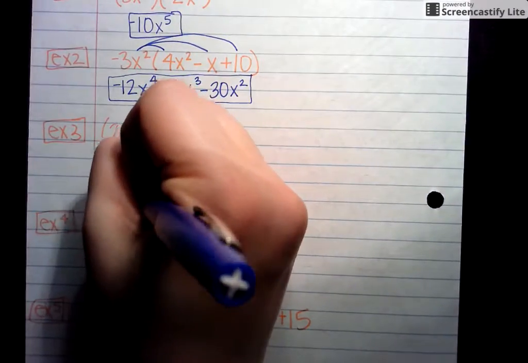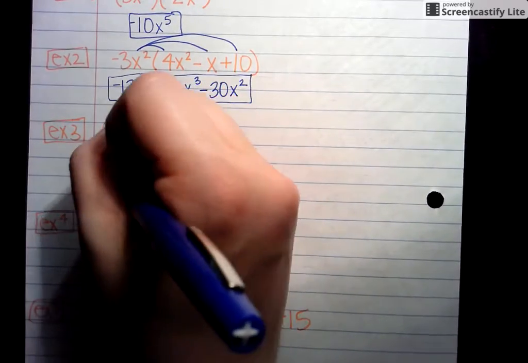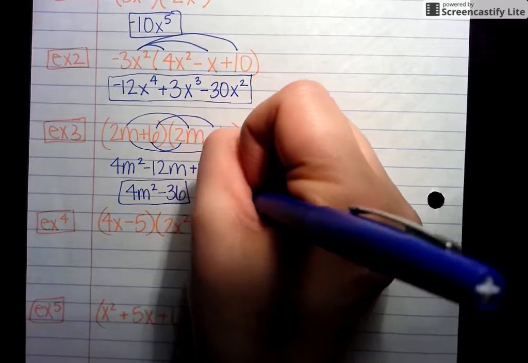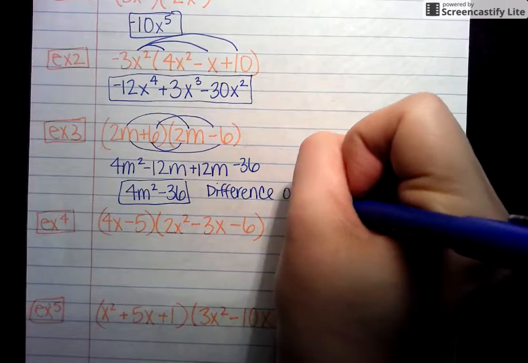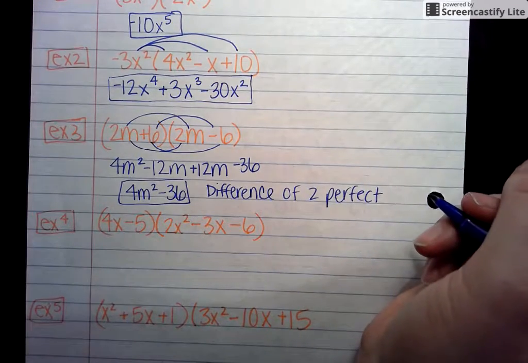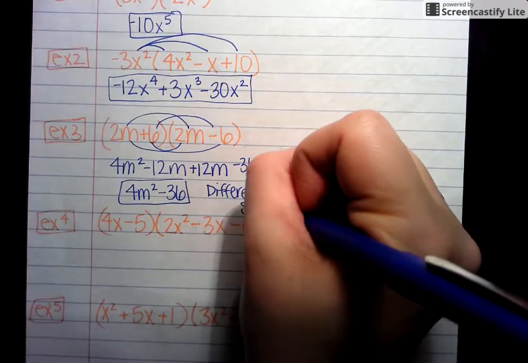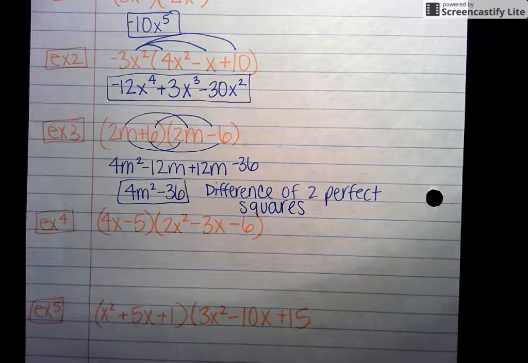It's going to turn into 4m squared minus 36, which I said earlier is called a difference of two perfect squares. So this is a special case. And if you notice, 4 and 36 are perfect square numbers. Difference of two perfect squares.